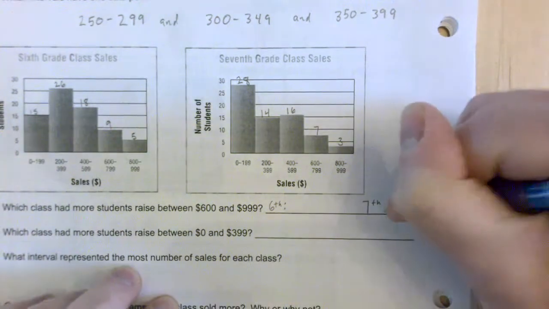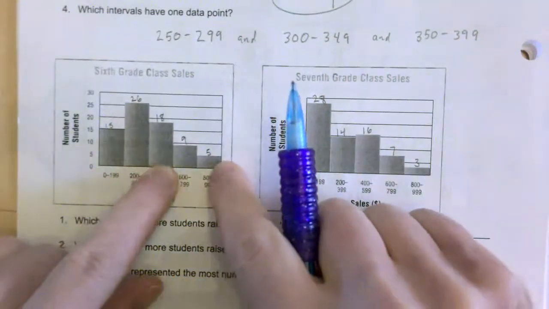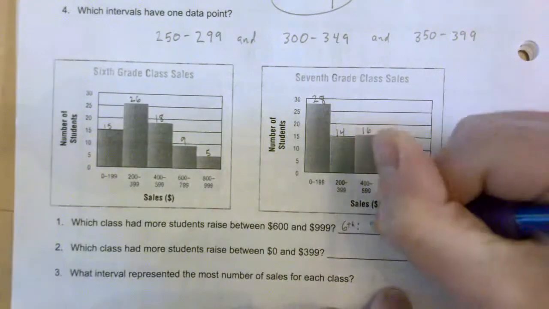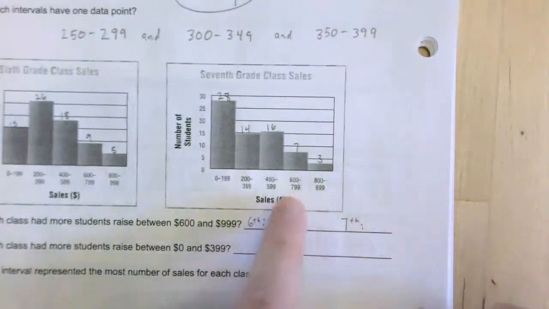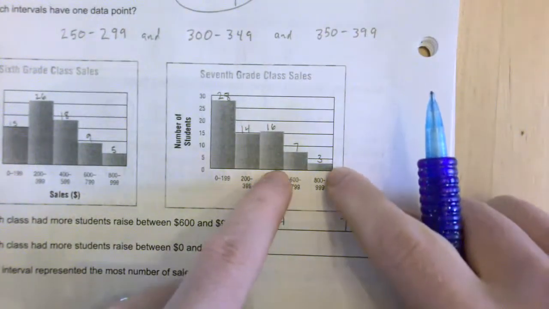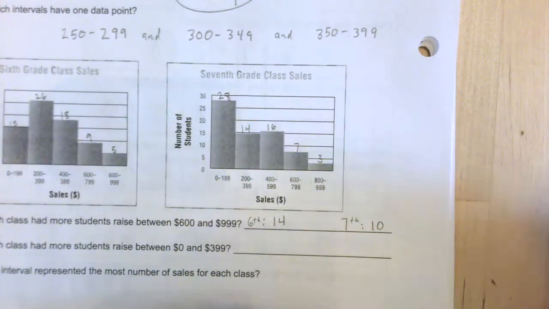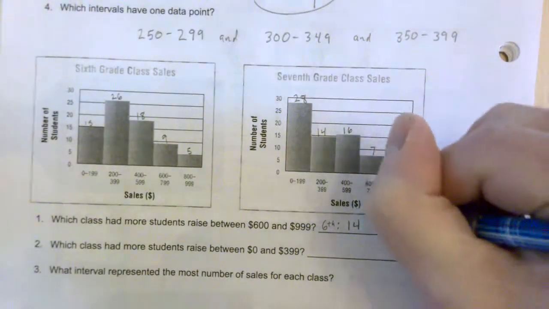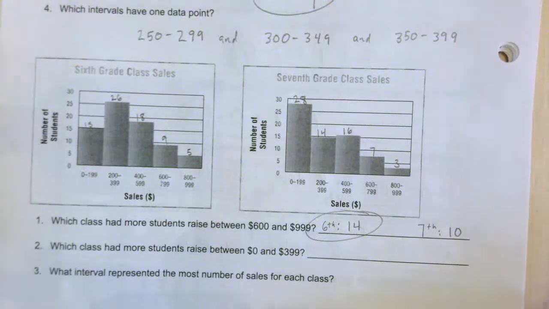Well, let's look at the 6th grade interval between 600 and 999. Between those two intervals, 9 plus 5 would be 14 people. And let's look at those 600 to 999 for 7th grade. 7 plus 3 would be 10. So who had more students raise that much money? That would be the 6th grade. Go 6th graders. Nice job.